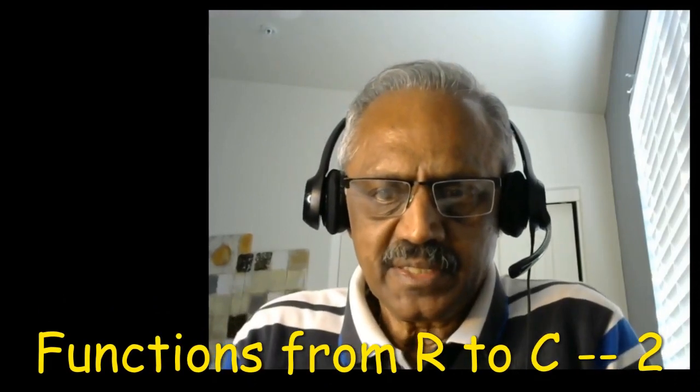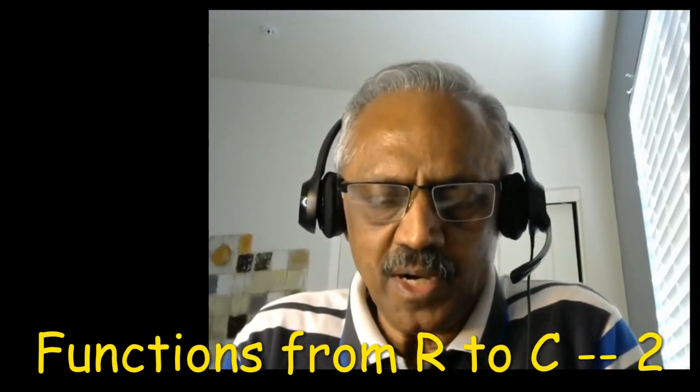Hi, this is going to be the second session on functions from R to C. In the first session, we defined continuity and differentiability of functions from an interval to R, of course continuous functions and differentiability. Then next we defined integration of such functions under the assumption f is continuous, right? There are two facts which we need because these facts will be repeatedly used in the course, so we will establish them today.